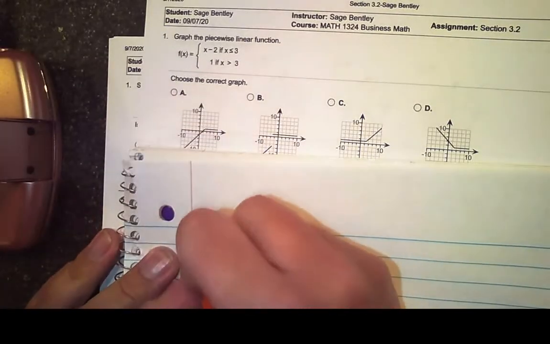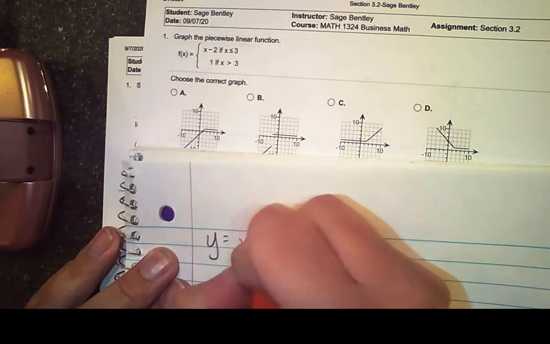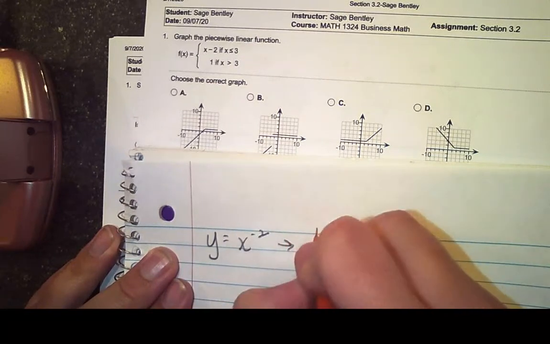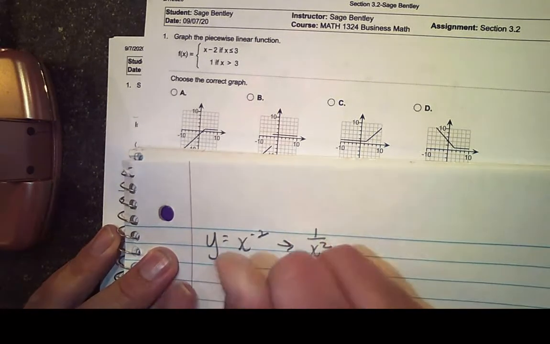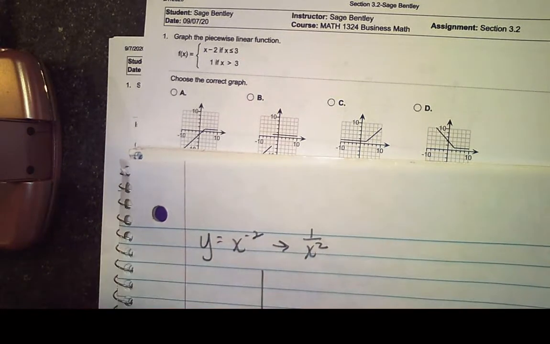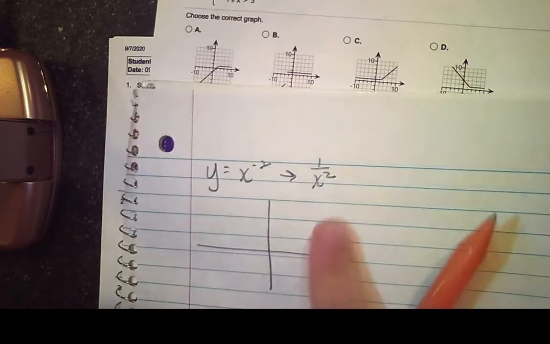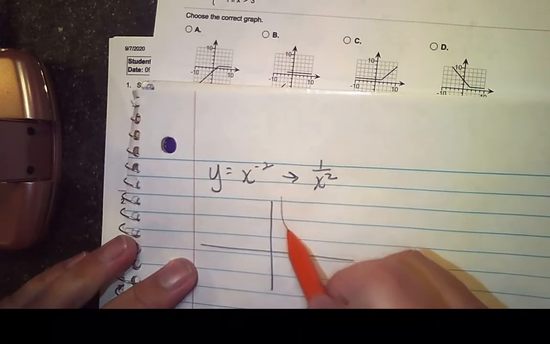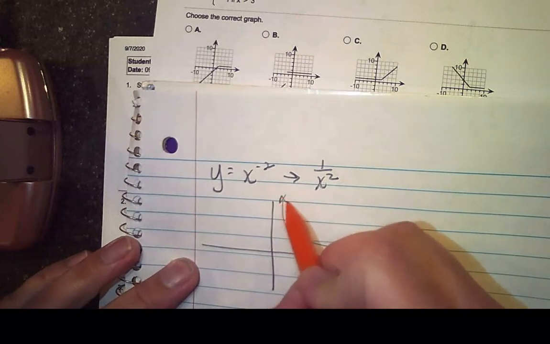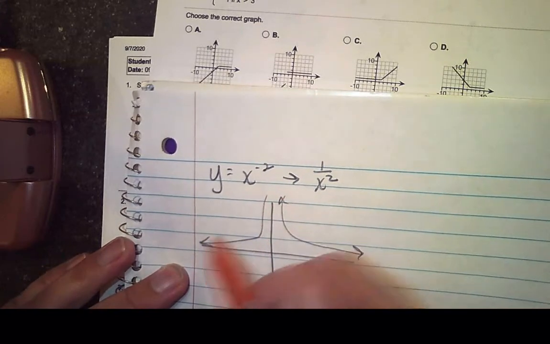All right, so we're done with those ones. So now let's go to the evens. So if I have y equals x to the negative 2, that's the same thing as 1 over x squared. So just remember, with the x squared, not the 1 over x squared, but with the x squared, he was in next door quadrants. So this one's going to be in next door quadrants.